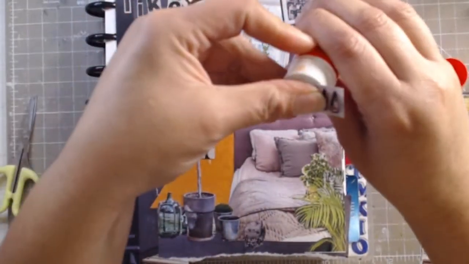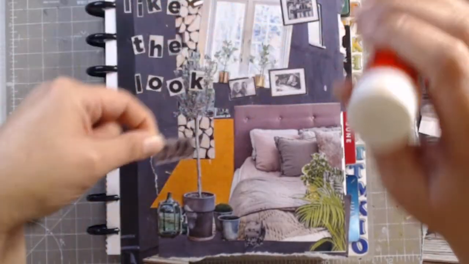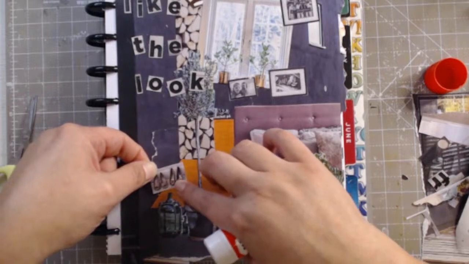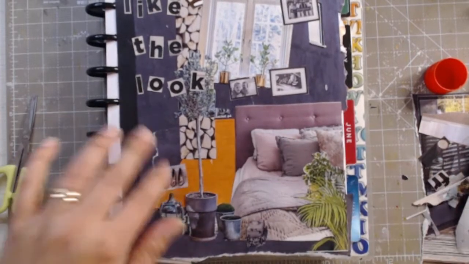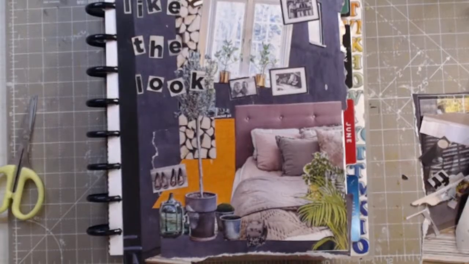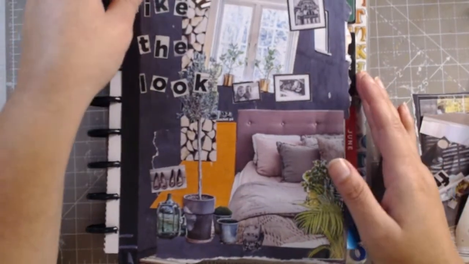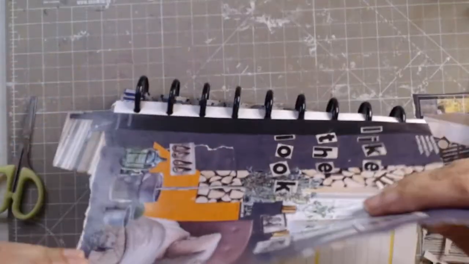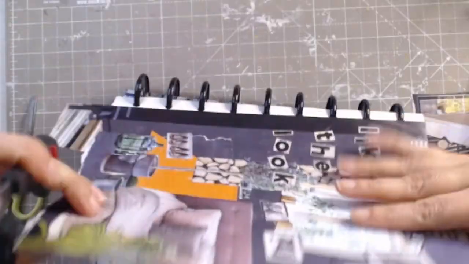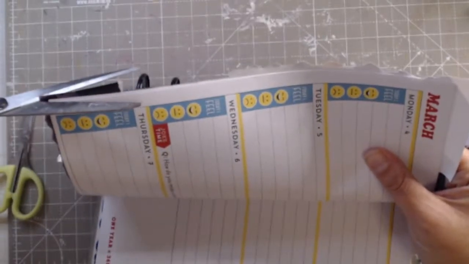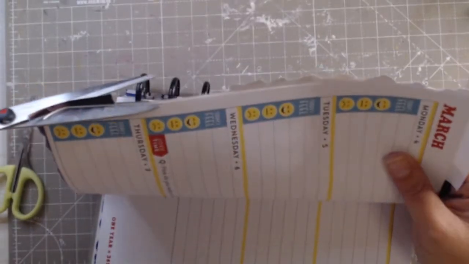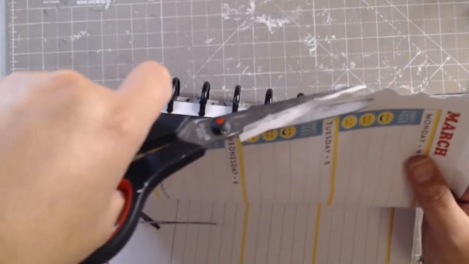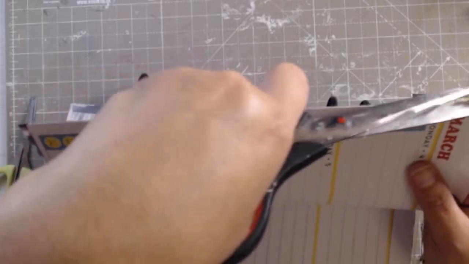Just gonna leave them, put the rug there, and then of course cut around. Let's look into that. I'm going to cut around the page here, just because I can, and it looks way nicer.